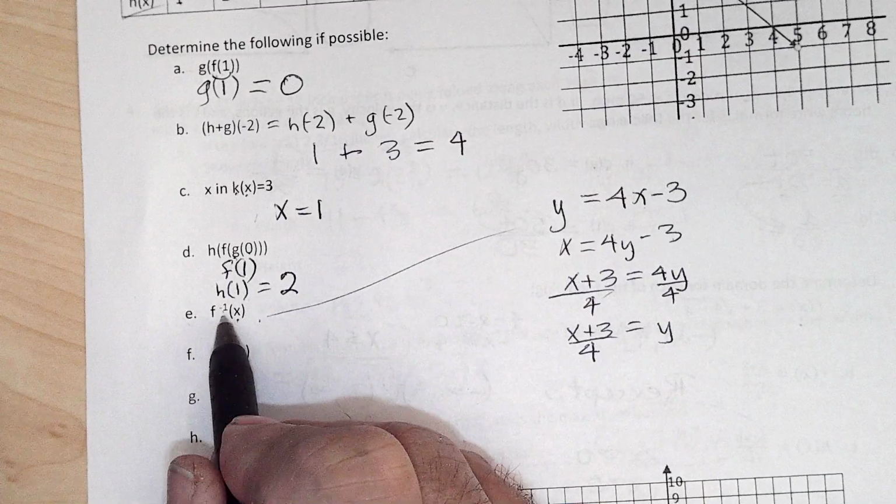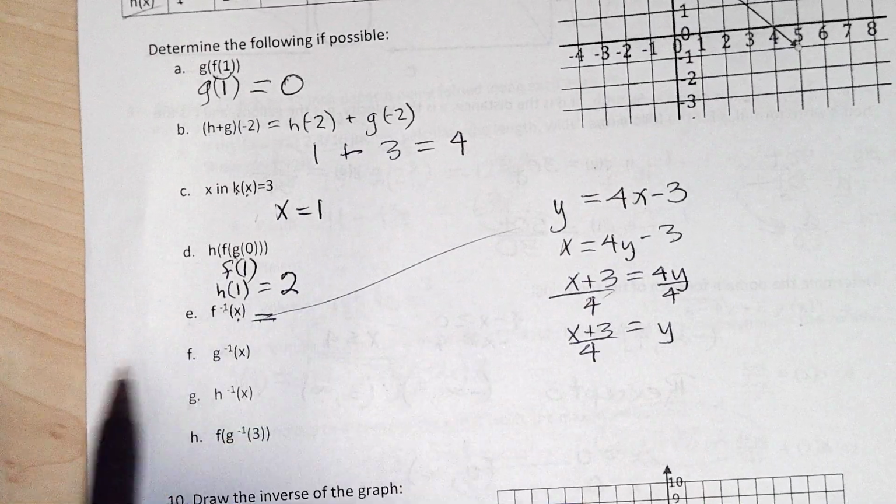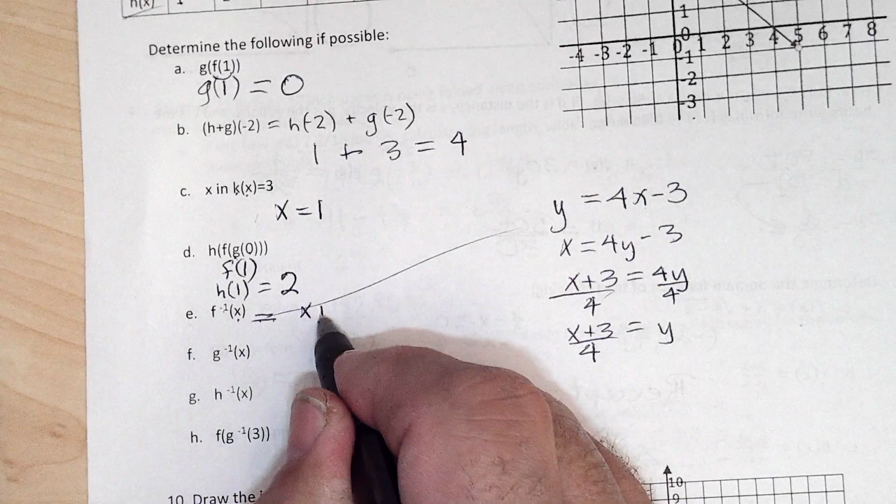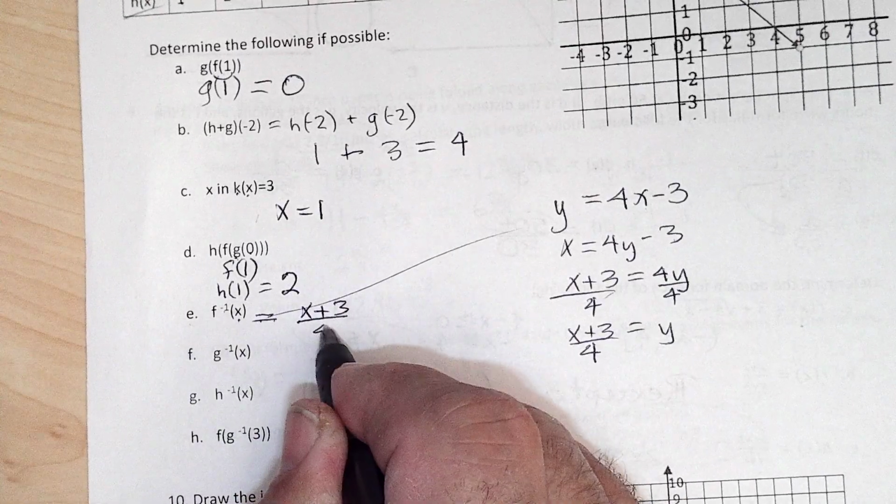So f inverse of x is x plus 3 divided by 4.